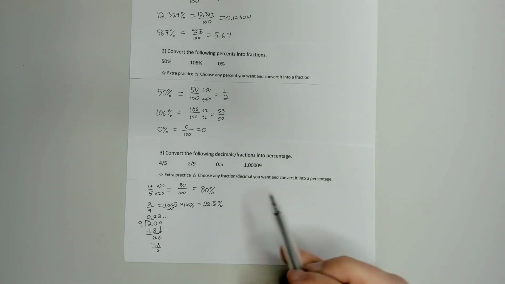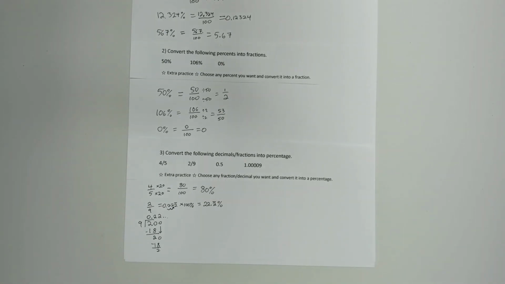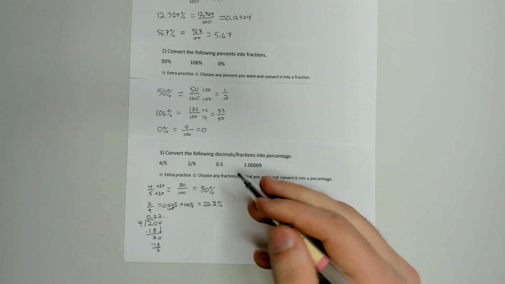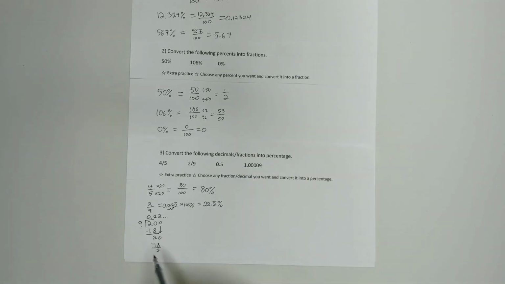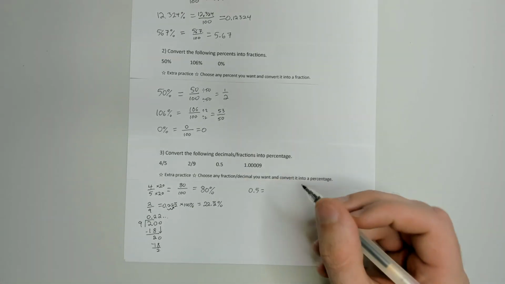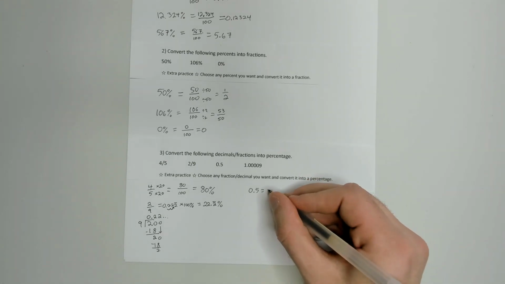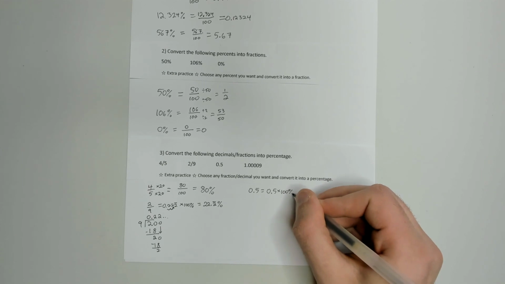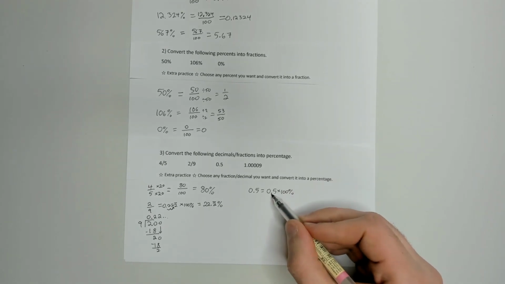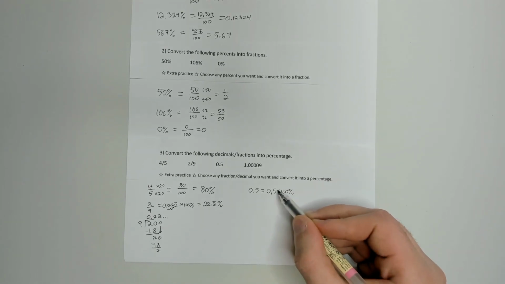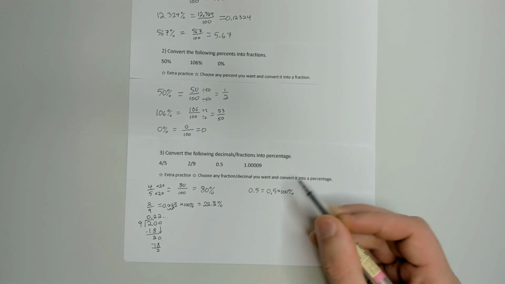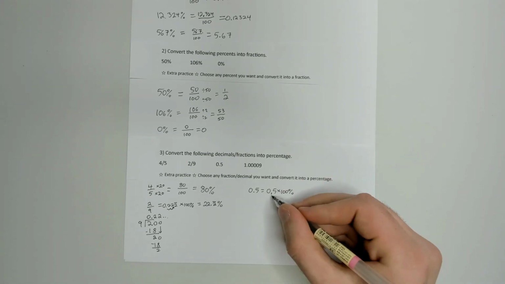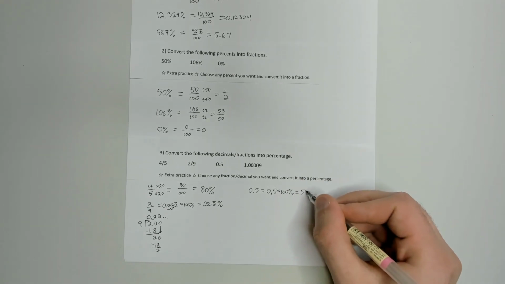All right, let's go on to these two. These ones should actually be easier now because we're already starting with a decimal. We don't even have to do any conversions from the fraction into a decimal. So if we take 0.5, all we have to do is multiply it by 100%, which is going to take this decimal and slide it 2 to the right. And we can just imagine there's a bunch of zeros after this 5. So if we slide it 2 to the right, we're going to get 50%.